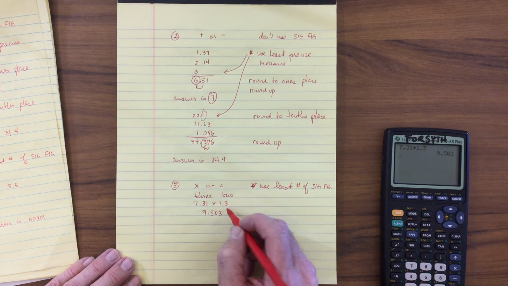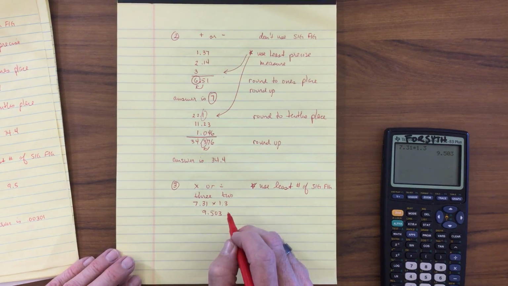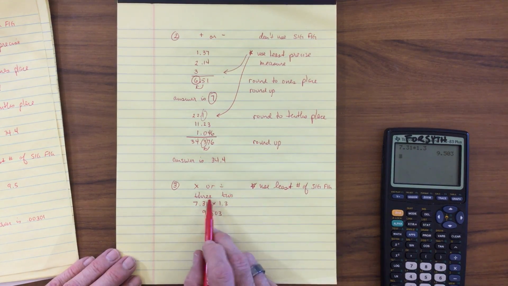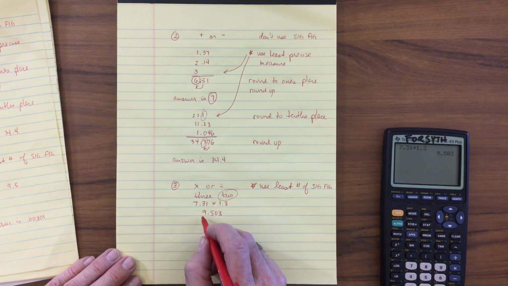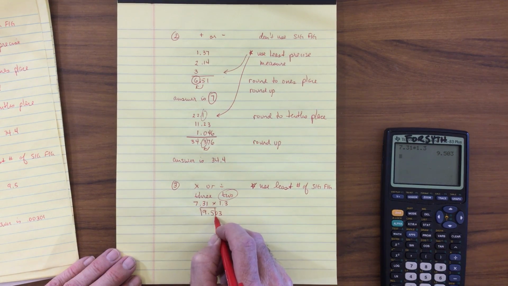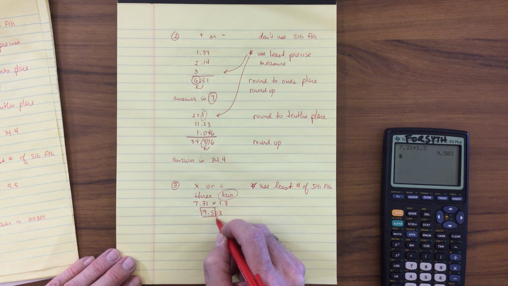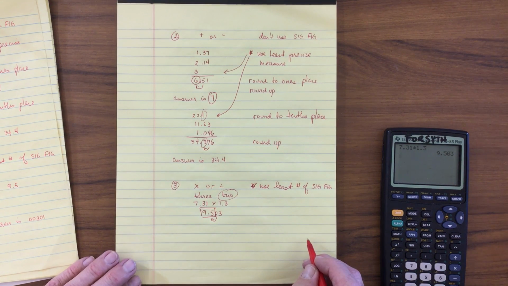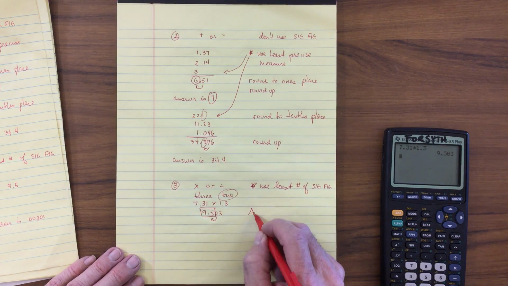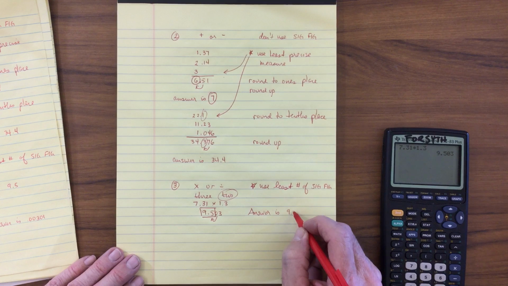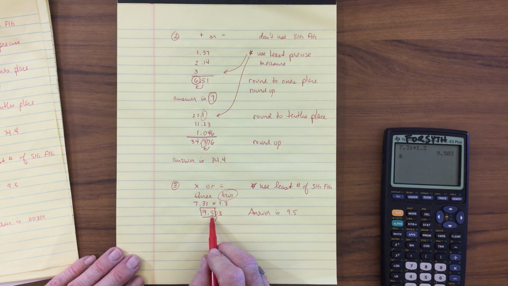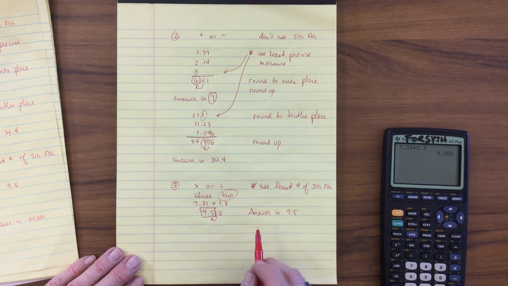This is really important why we need to know our significant figures from our significant figure rules. So what's the least number, 3 or 2? The answer is 2. Therefore, my answer must be in 2 digits. And I'll have to use the next one to either round up or round down. In this case, I would round down. So my answer would be 9.5. Not because it's to the tenths place, but because it's actually 2 significant figures.